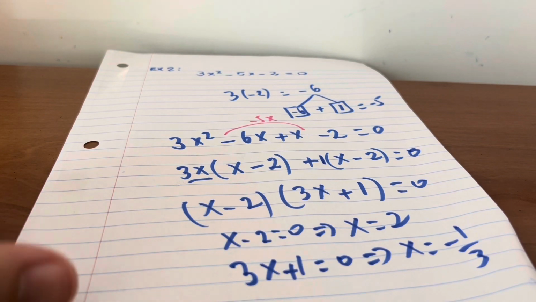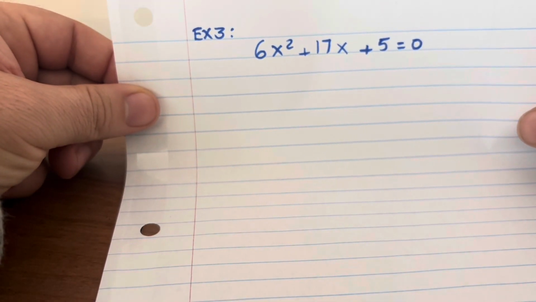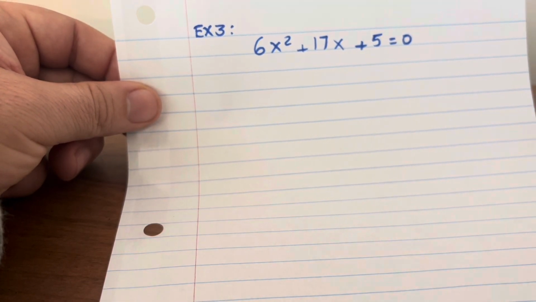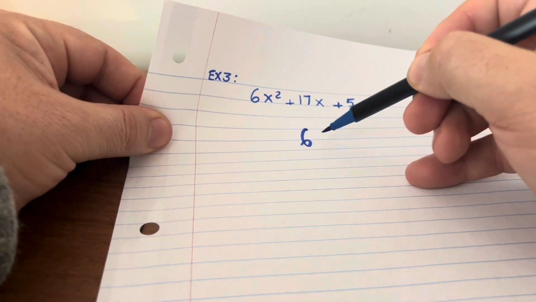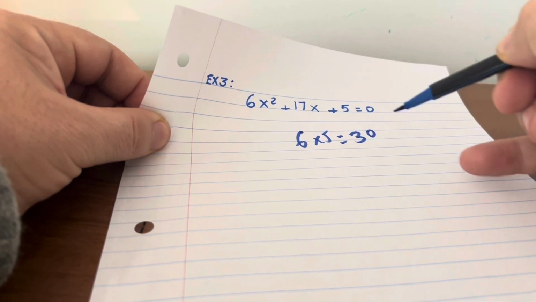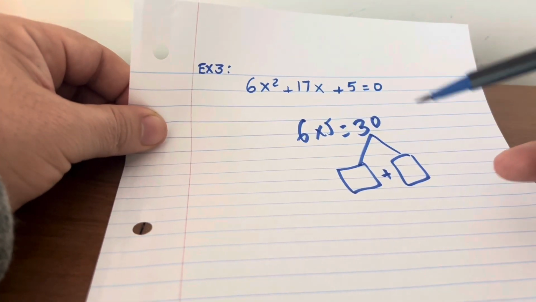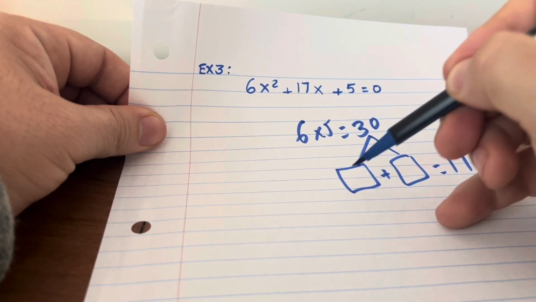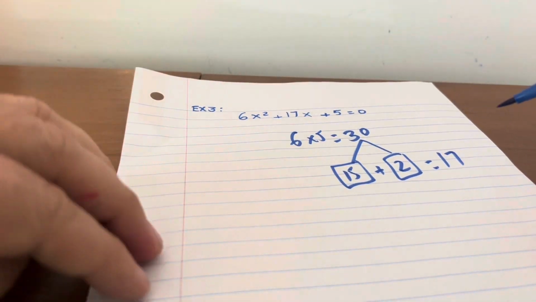All right, let's do the last example. Example 3: we have 6x squared plus 17x plus 5 equal to 0. The same thing, we have to do 6 times 5. 6 times 5 is equal to 30. Now we are looking for factors of 30 that add up to 17. It's going to be 15 and 2. 15 times 2 is equal to 30, and 15 plus 2 is equal to 17.